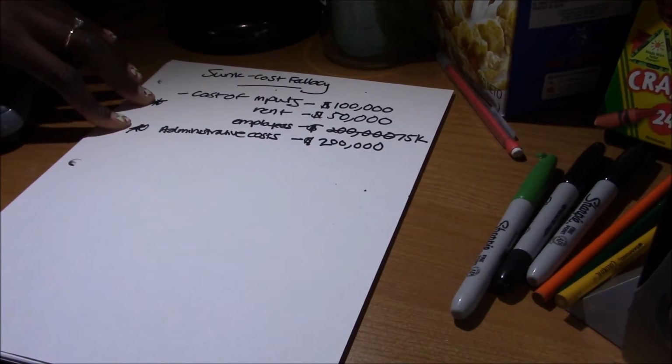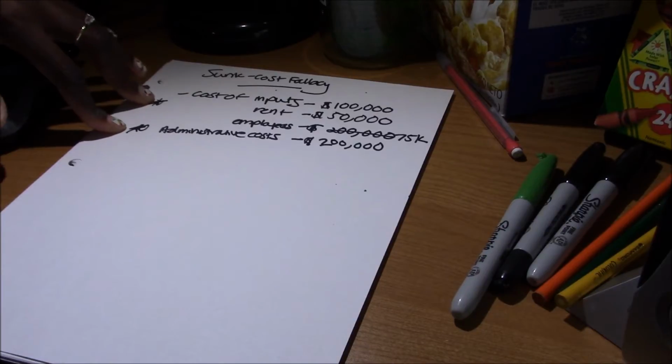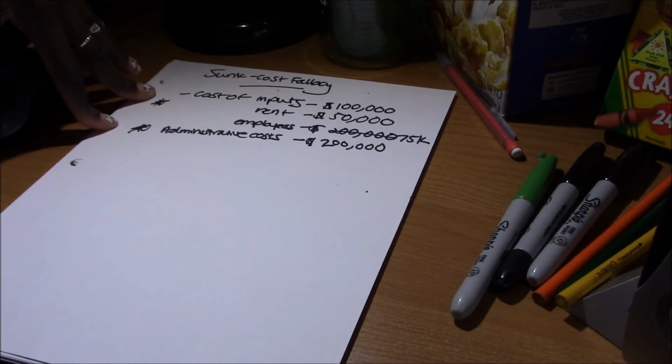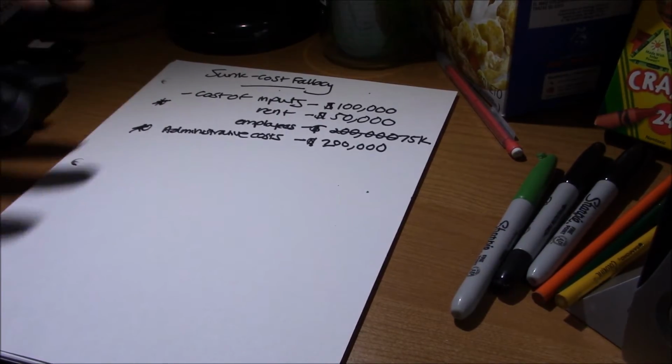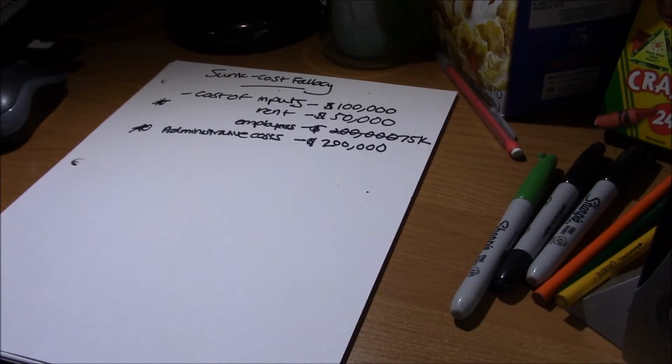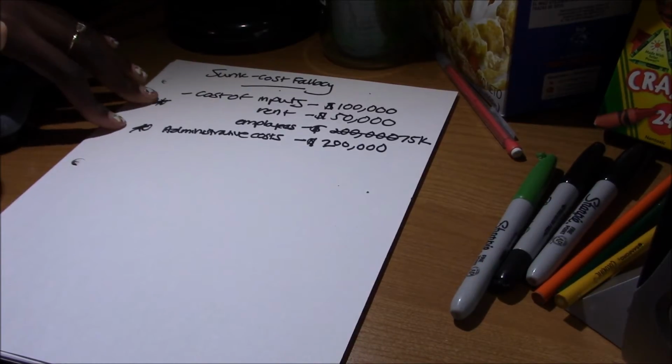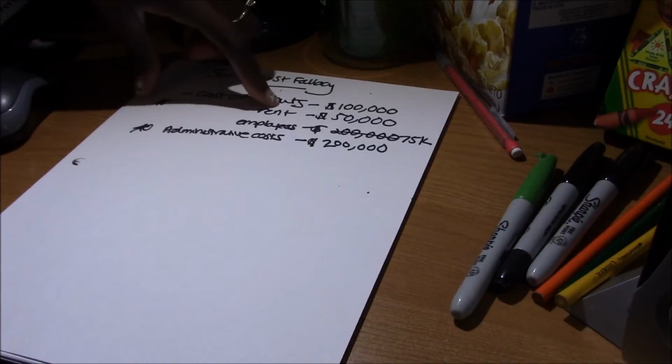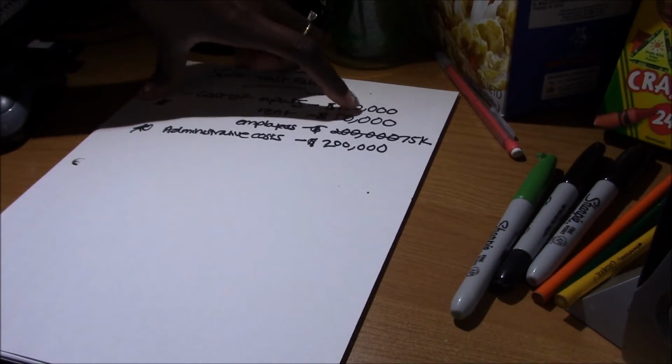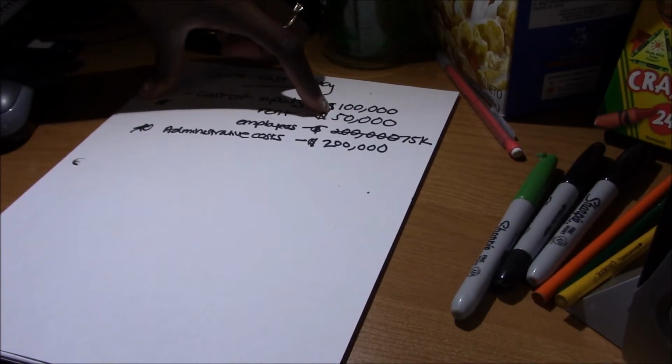These costs, no matter how much output you put out, are not going to fluctuate. Your administrative costs that you pay to the CEO, CFO, HR, things like that, will never ever vary. Rent as well will never ever vary.